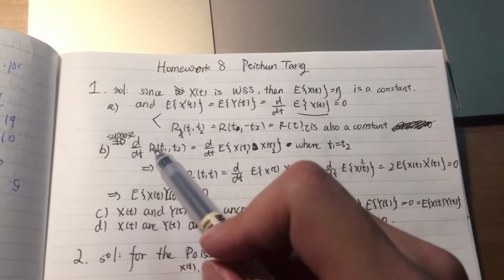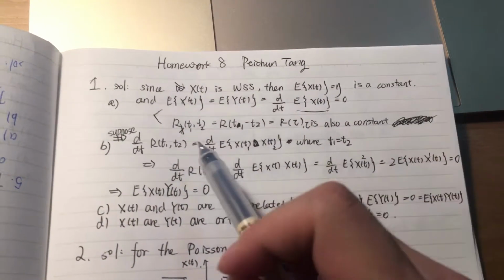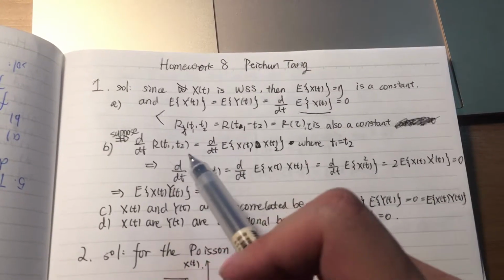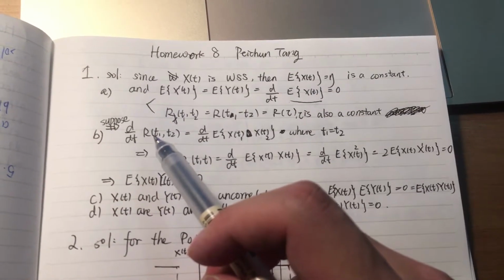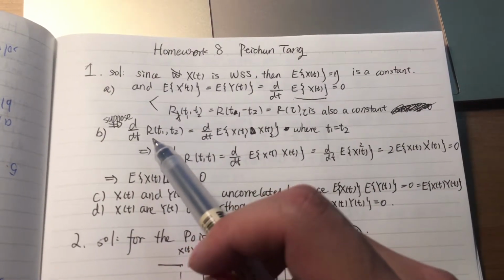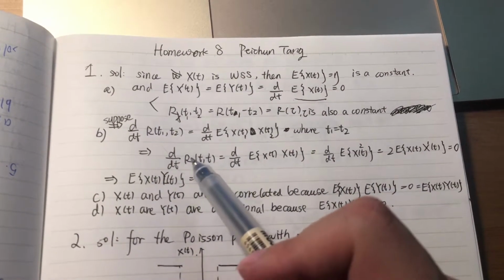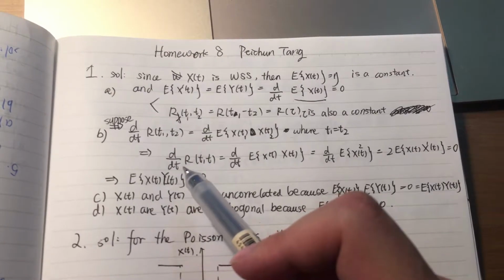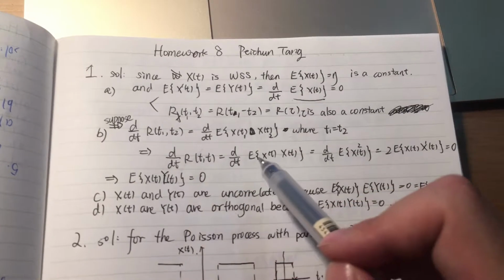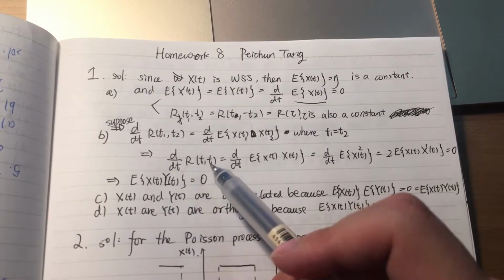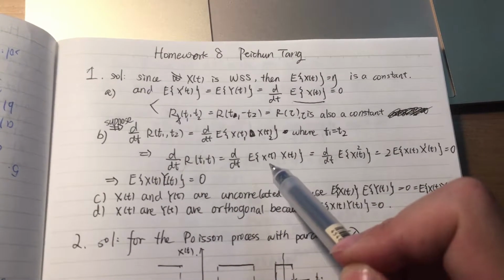If we suppose in the correlation function that t1 is equal to t2, we can write it out, and if we also take the derivative on both sides, we can get the derivative of R(t1, t2) where t1 and t2 are exactly equal. As we know, R(t, t) is equal to E of X(t) times X(t).